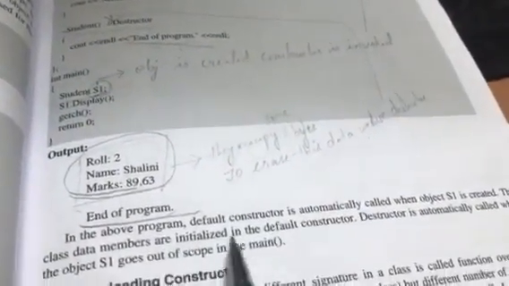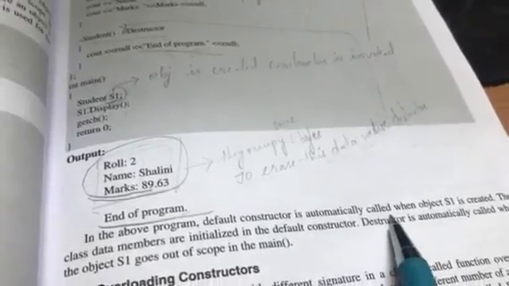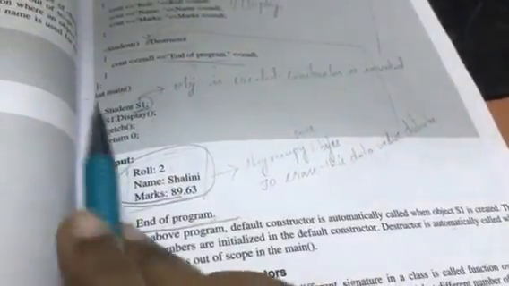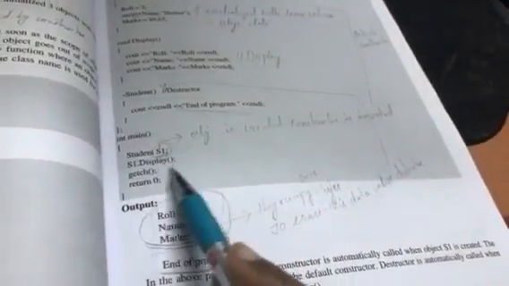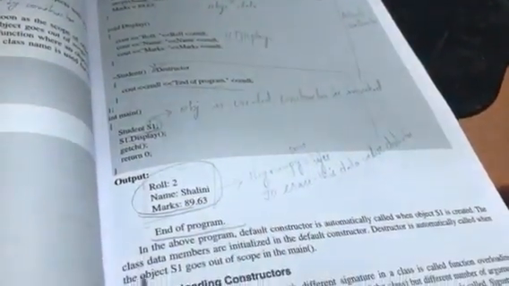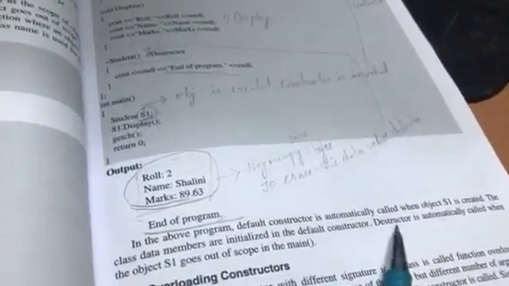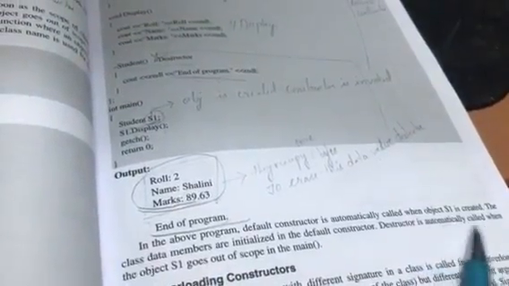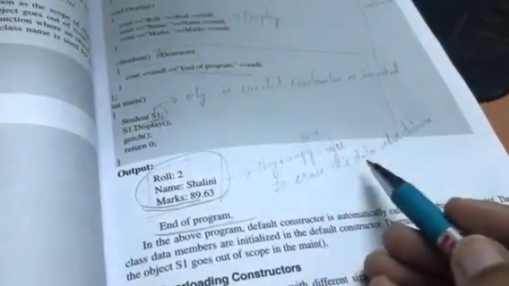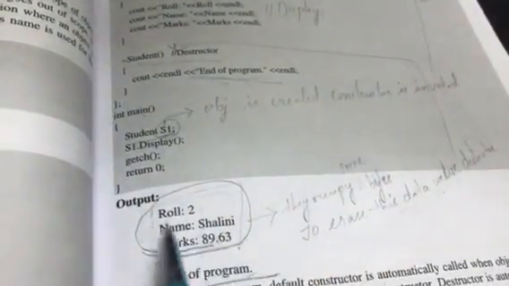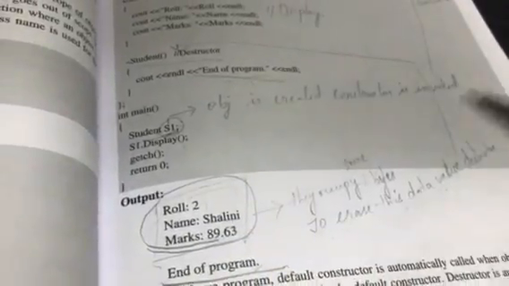In the above program, the default constructor is automatically called when object S1 is created. The class data members are initialized in the default constructor. The destructor is automatically called when the object S1 goes out of the scope of main. So when you want to delete some space, you will be going for the destructor. This is the topic of destructor.